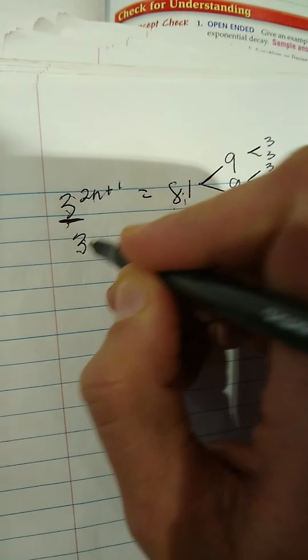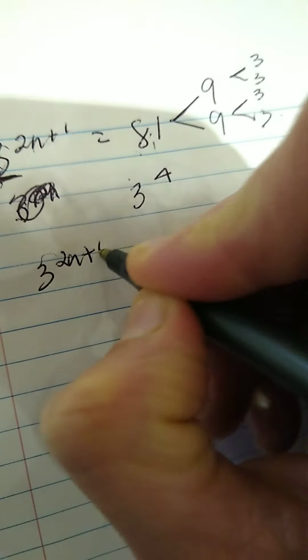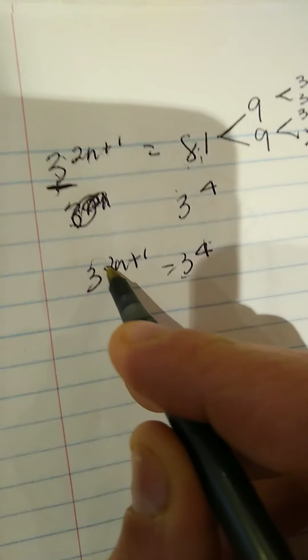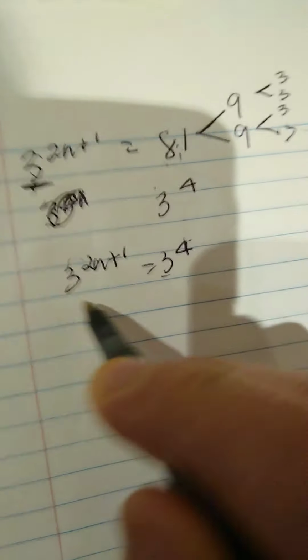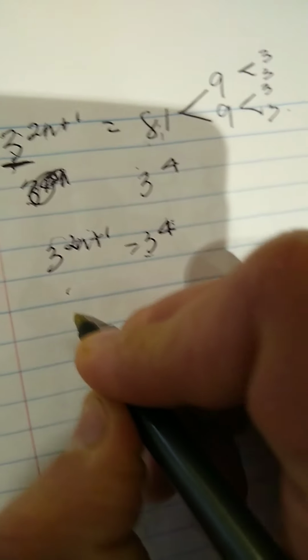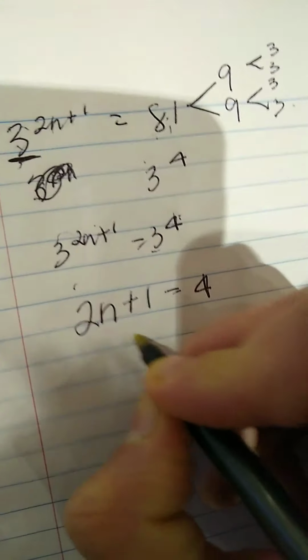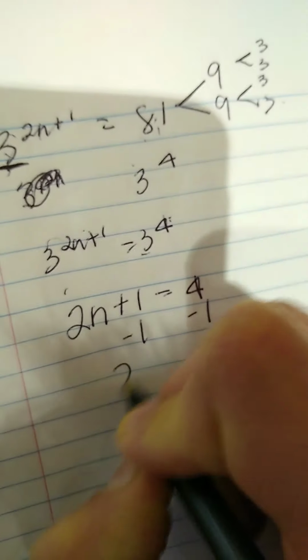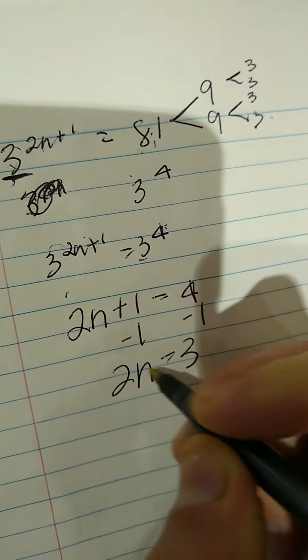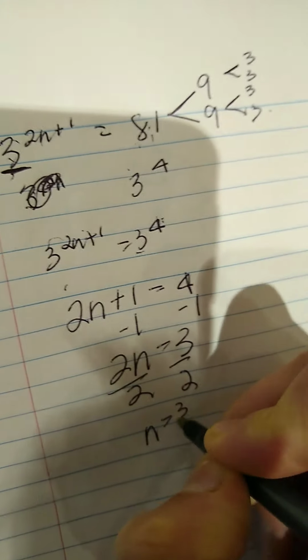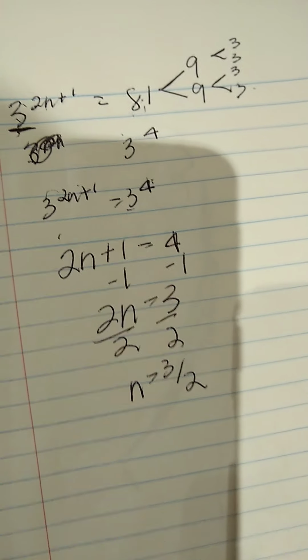So now let me rewrite that. 2n plus 1 equals 3 to the 4th. Now I have the same bases, and all I do is set my exponents equal to each other. Remember, for this to be true, our exponents have to be equal. So I'll just say 2n plus 1 equals 4. Then we solve. Minus 1, minus 1. 2n equals 3. Divide by 2, divide by 2, n equals 3 halves. I'll give you some more examples of those later.